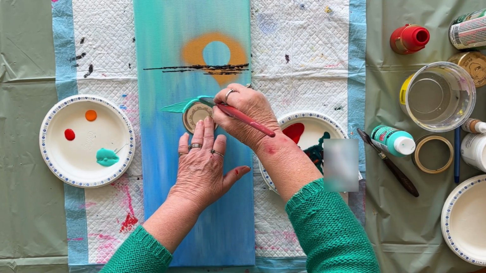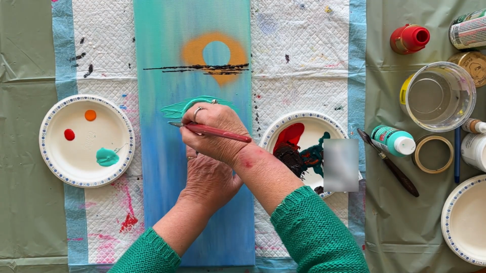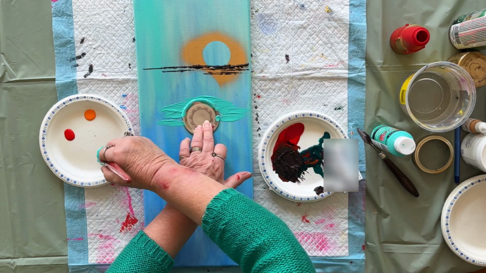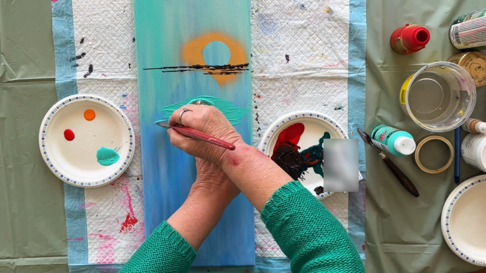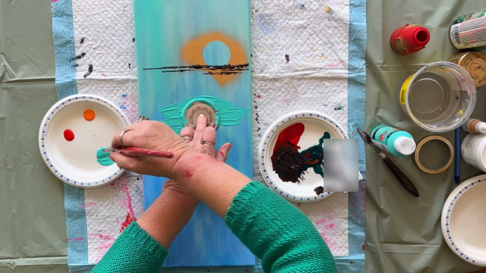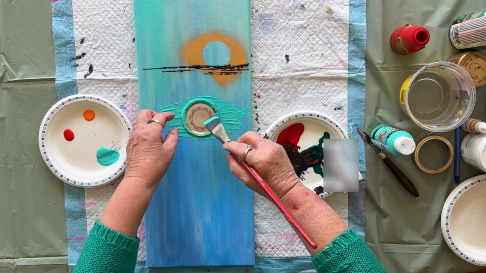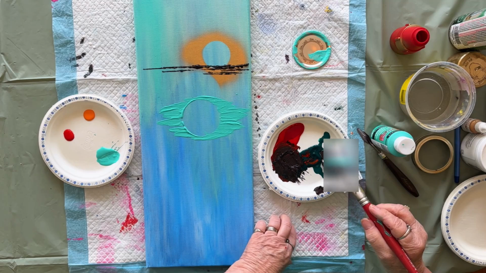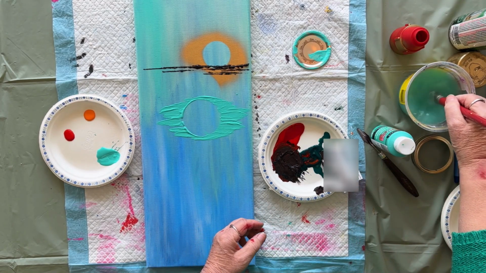Now you see I'm doing the sideways strokes. I'm doing that because my circles are going to offset them. I don't want to do downward strokes on this painting. I'm trying to do sideways strokes, just as long as I can make that circle. I'm going to pick it up. Okay, I like that. So that's one color.